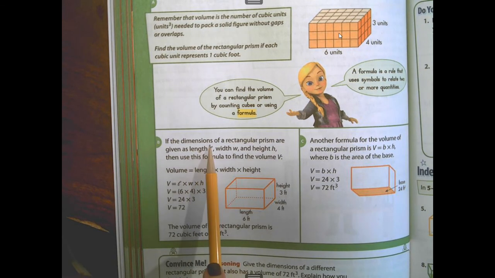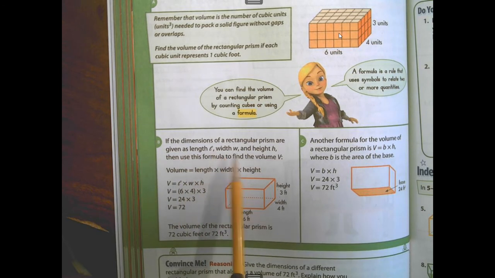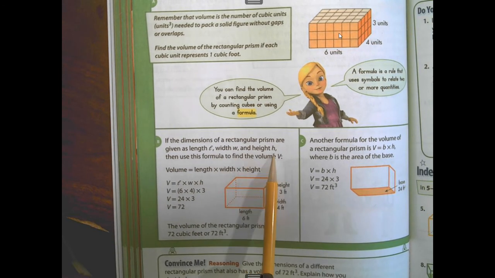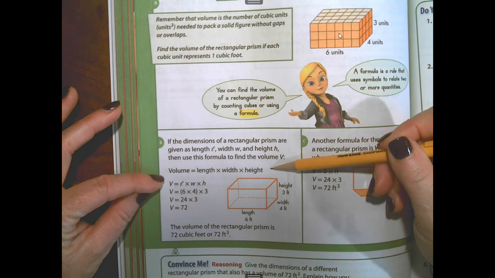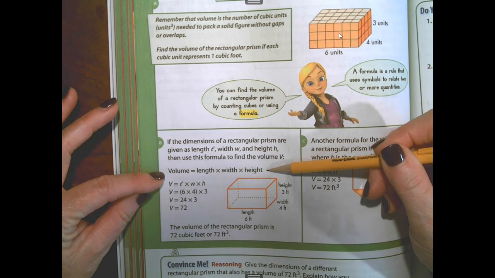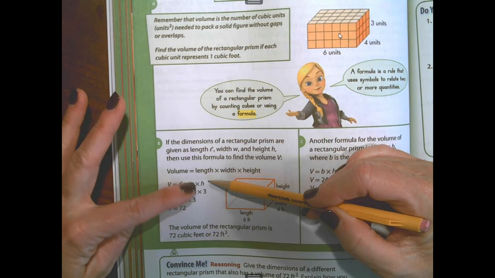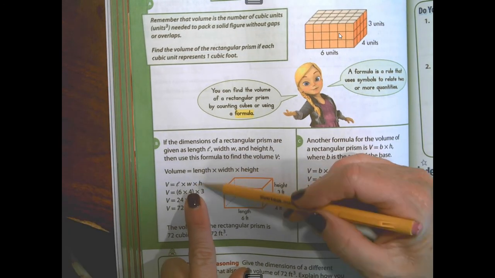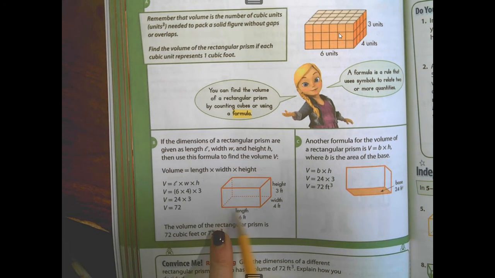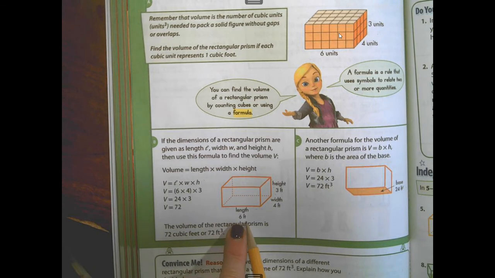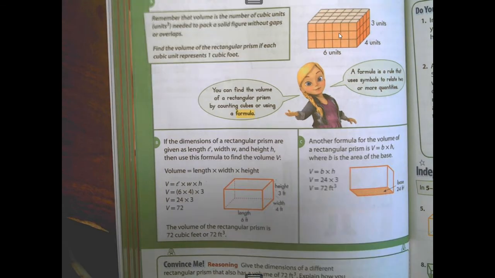And if the dimensions of a rectangular prism are given as the length L, the width W, and the height H, then we're going to use this formula to find the volume. Volume equals length times width times height. And it's abbreviated V for volume equals L times W times H. Length, width, height. So we look at our rectangular prism and we see that the length is neatly labeled for us as 6 feet. The width is 4 feet, and the height is 3 feet.